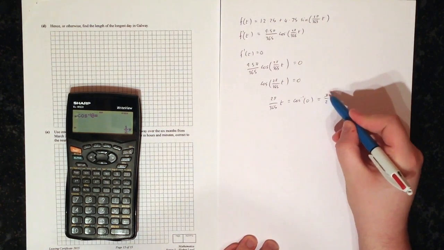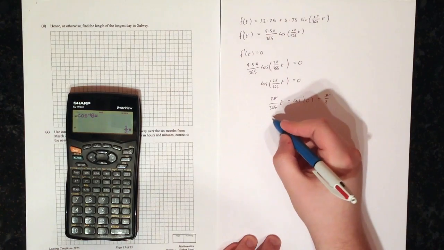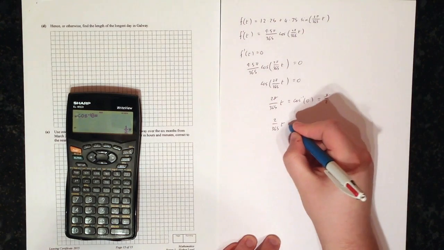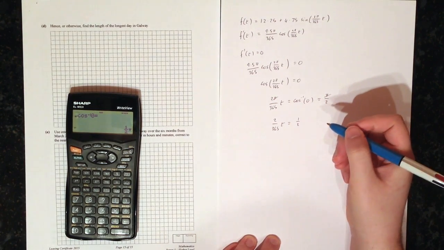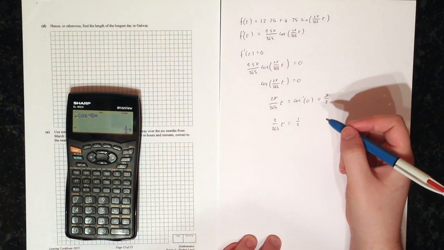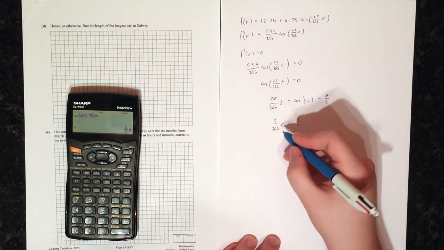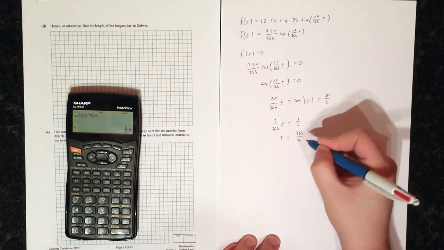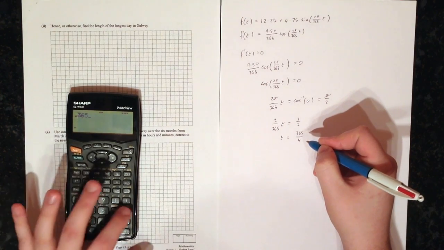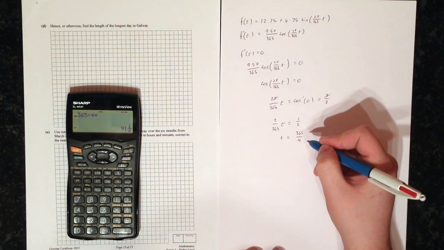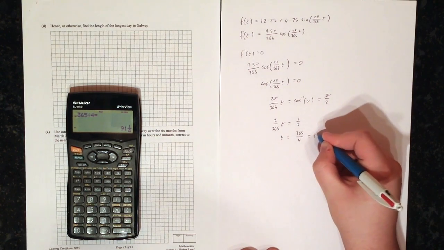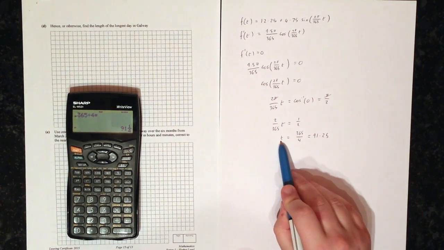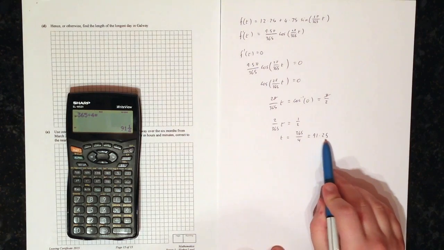We can then divide both sides of this by pi, so we have that 2 over 365 times t is equal to 1 over 2. We can then divide both sides by 2 and multiply both sides by 365 to get that t is equal to 365 over 4. 365 divided by 4 is equal to 91.25. So the value of t, for which f of t is maximum, is 91.25.